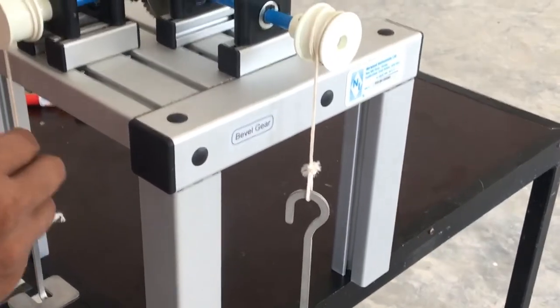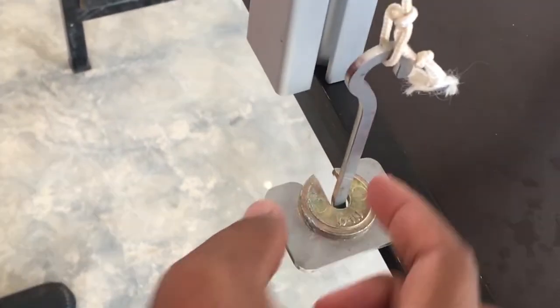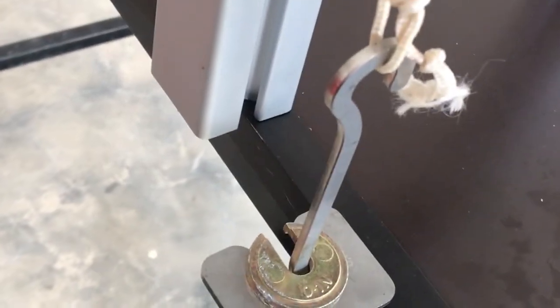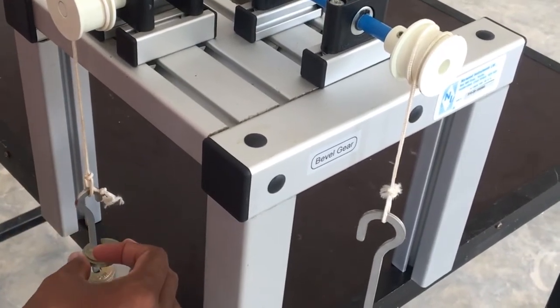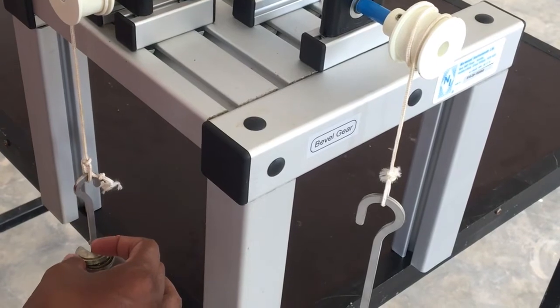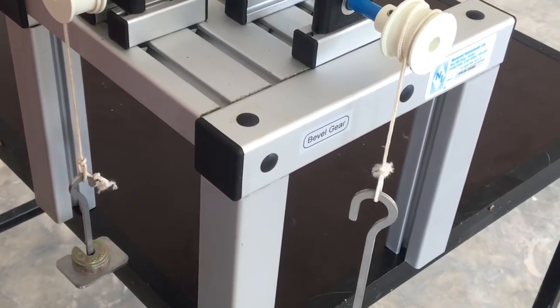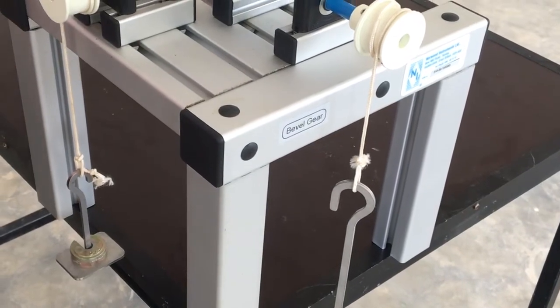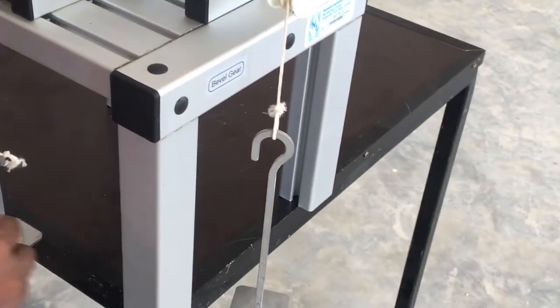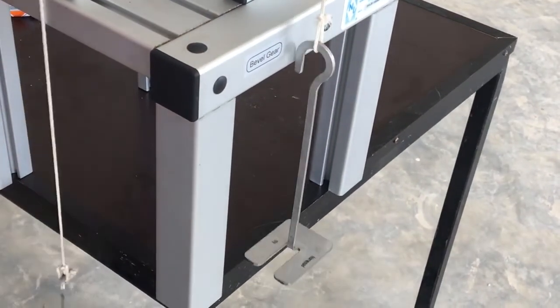I am going to place 0.1 Newton. Still not moving, so I am again going to add another 0.1 Newton. Still it's not moving, so I am going to take this out. Now it's moving.